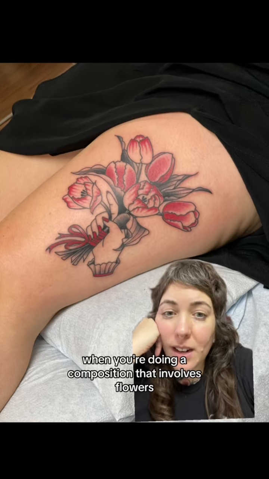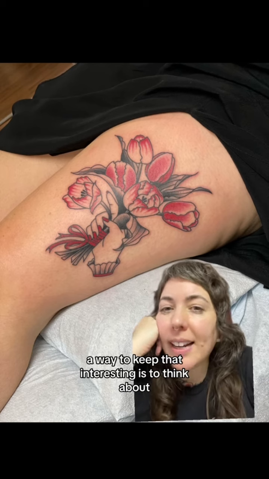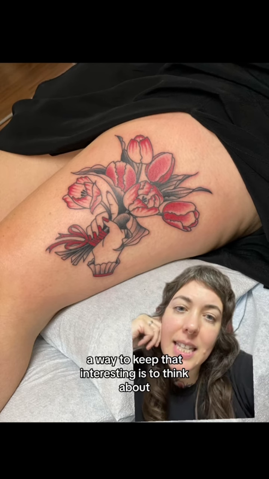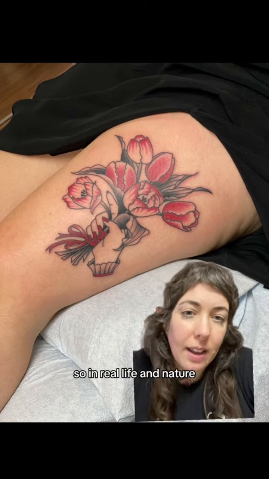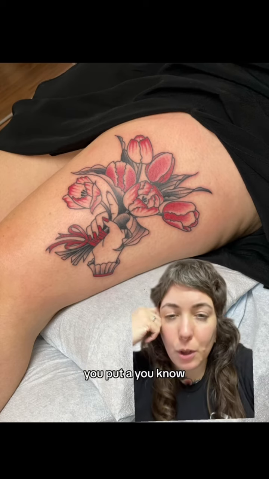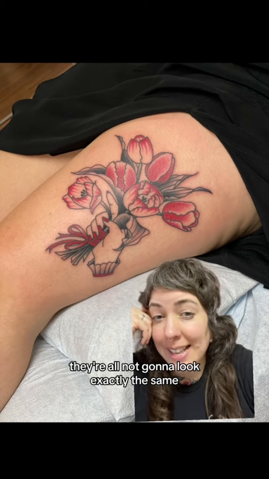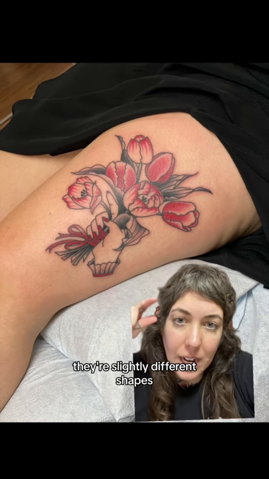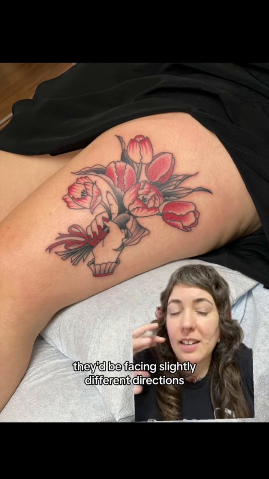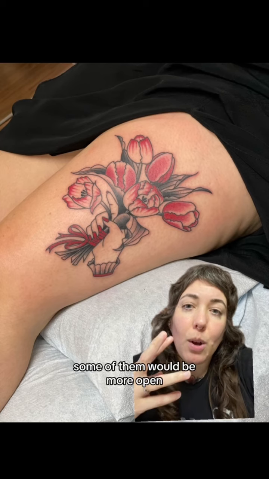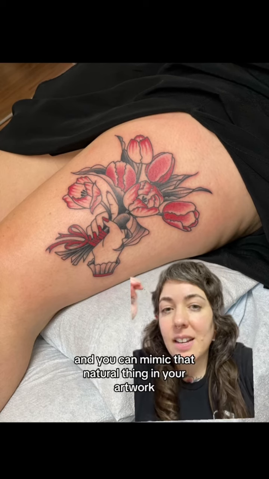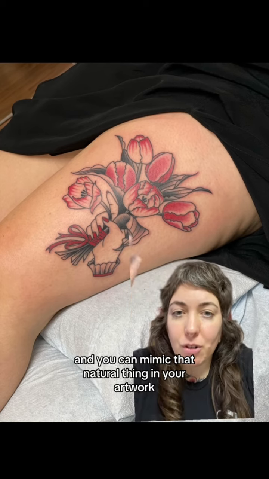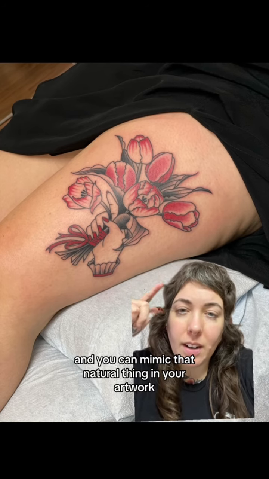When you're doing a composition that involves flowers, a way to keep that interesting is to think about the blossoms all being a little bit different. So in real life, in nature, you put a bouquet of flowers together, they're all not going to look exactly the same. They're slightly different shapes. They'd be facing slightly different directions. Some of them would be more open. Some of them would be a little more tightly closed. And you can mimic that natural thing in your artwork.